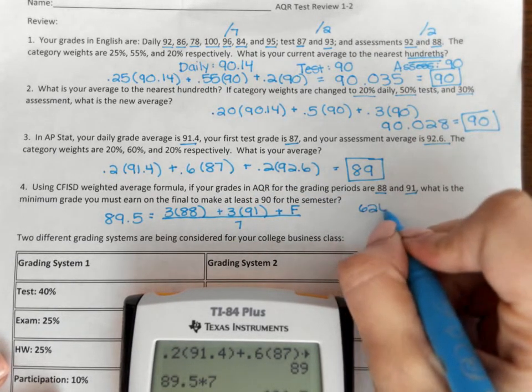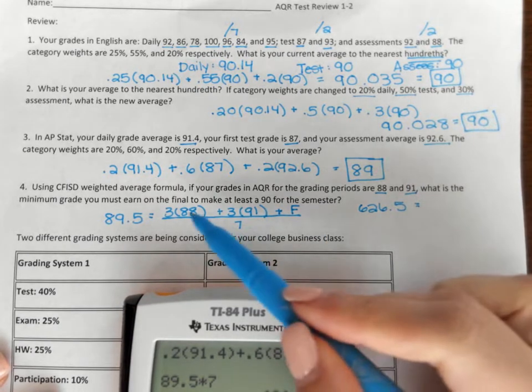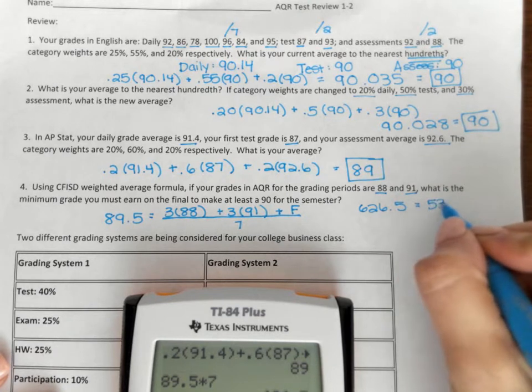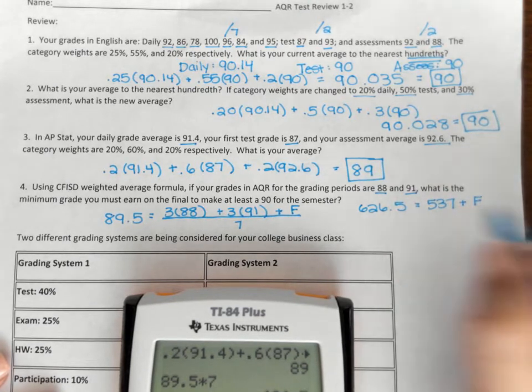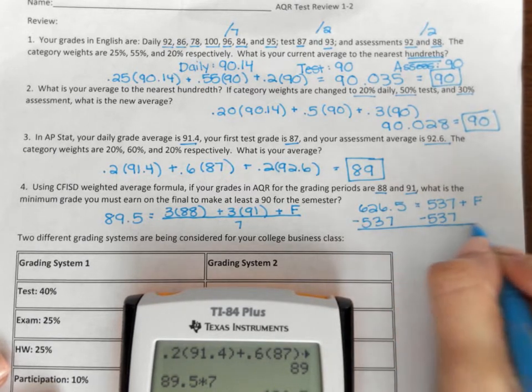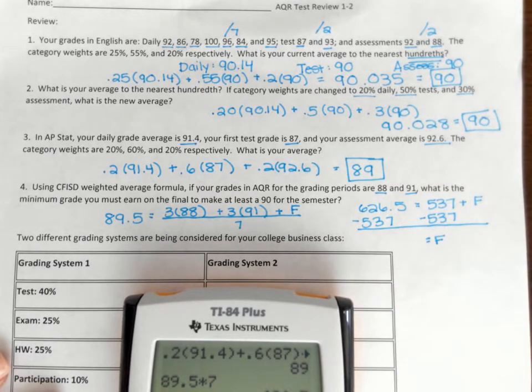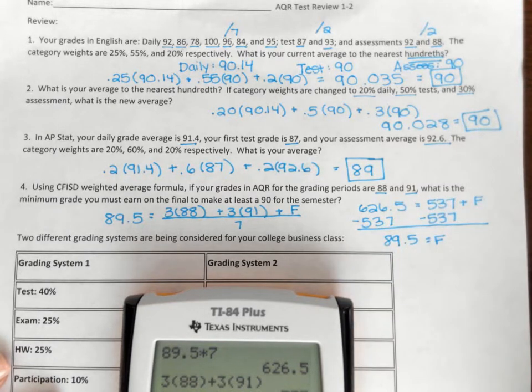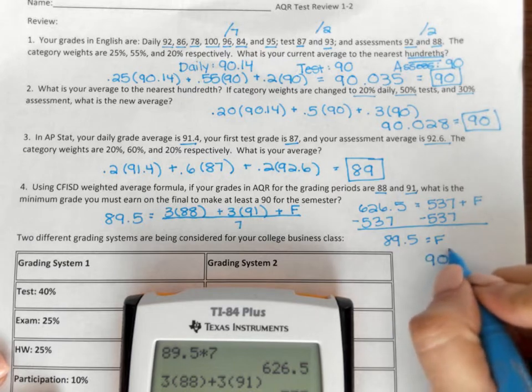to get 626.5. And then I'm going to go ahead and combine these like terms on top. 3 times 88, 3 times 91. And that gives me 537 plus the final grade. So we subtract this 537. So 626.5 minus 537. So that means you need to get an 89.5 on the final. You can't get at least an 89.5, so you have to get a 90 on the final.